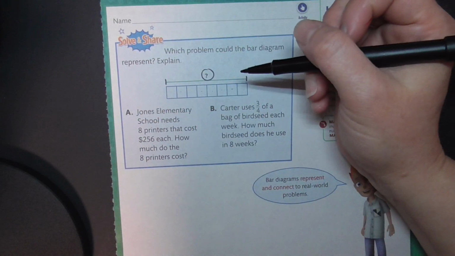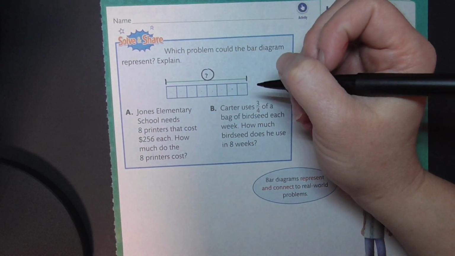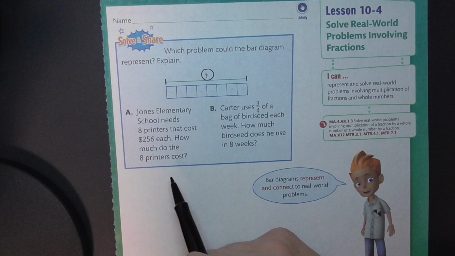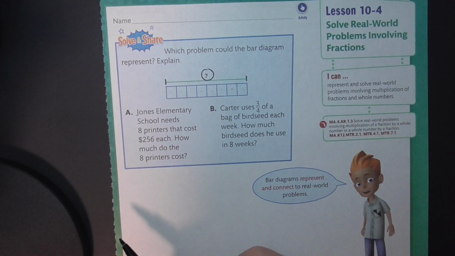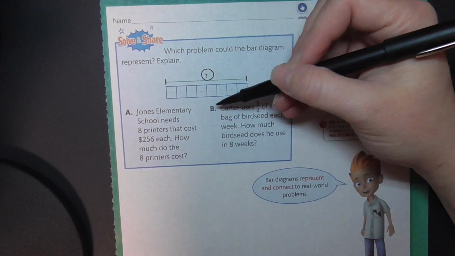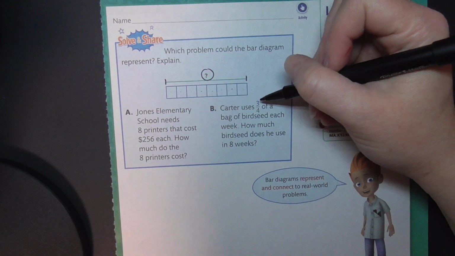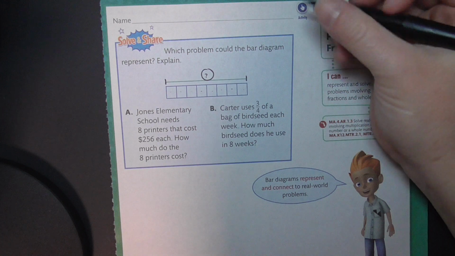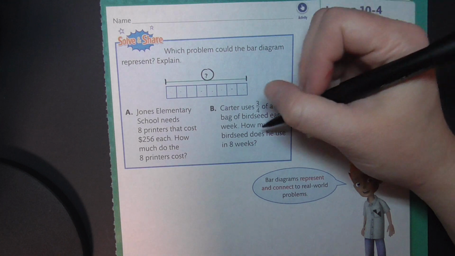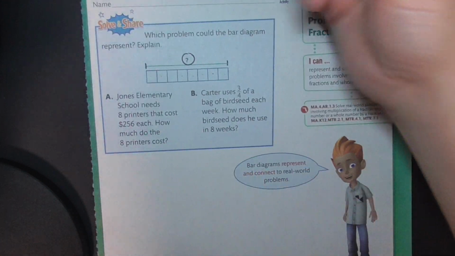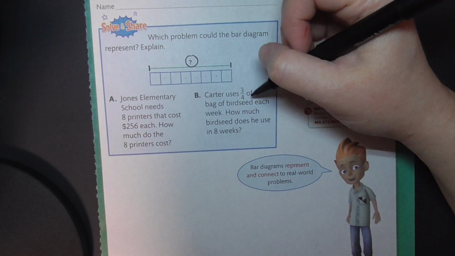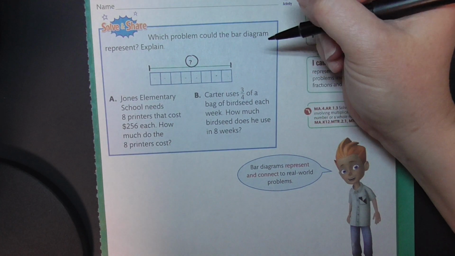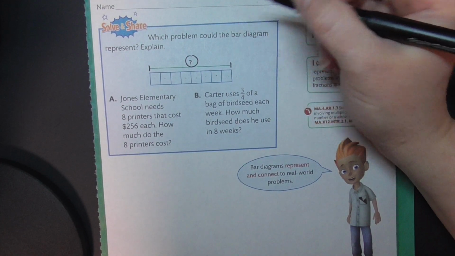So for problem A, Jones's elementary school needs 8 printers that cost $256 each. How much do the 8 printers cost? And problem B says Carter uses 3/4 of a bag of birdseed each week. How much birdseed does he use in 8 weeks? Well, if we're looking at these problems, we could actually solve both of these problems using this model depending on what numbers we plugged in.